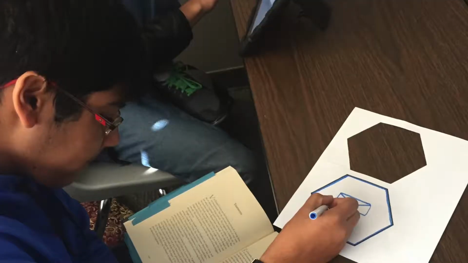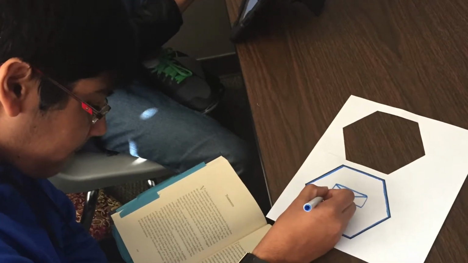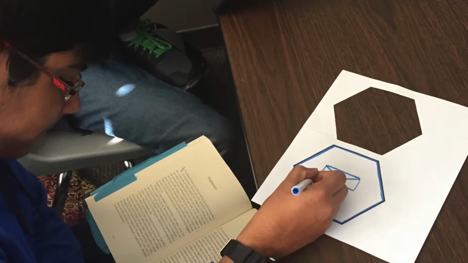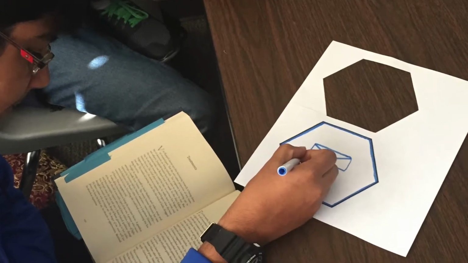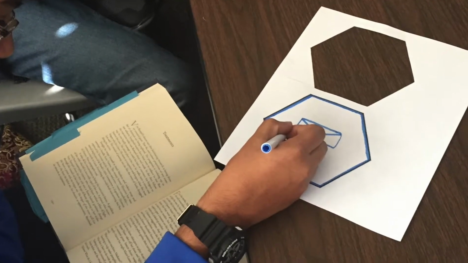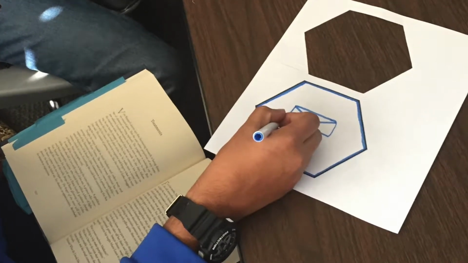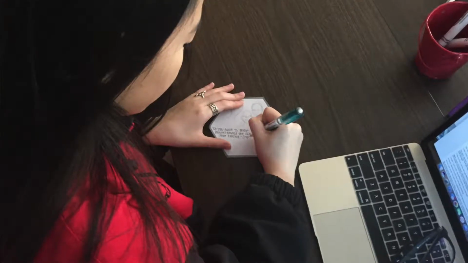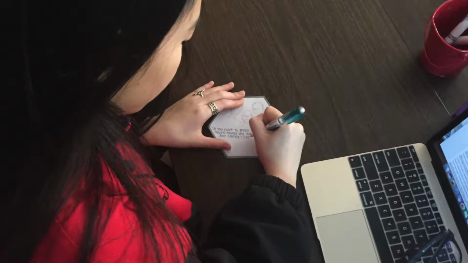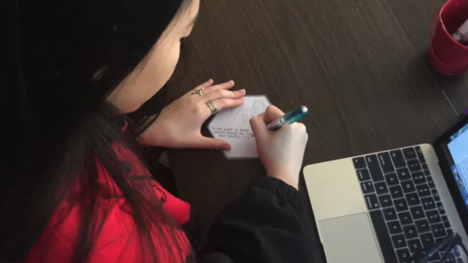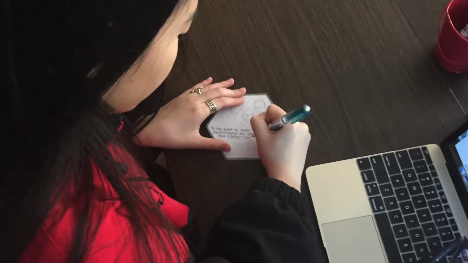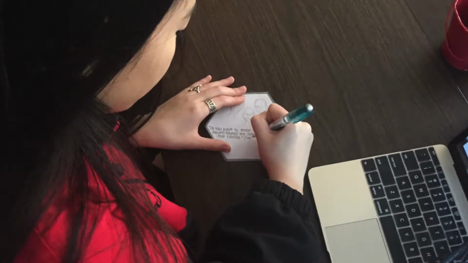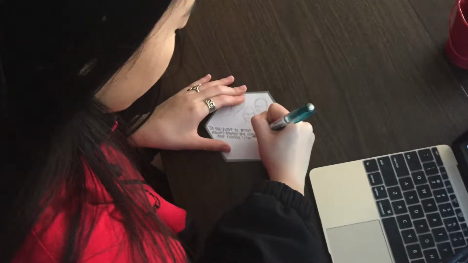And we had 4 expectations for them. So the expectations were first that they answered the question with a symbol. So it was an opportunity for them to visualize their answer, but also to be creative. And their second expectation was that they explained on the hexagon what that symbol was and how it answered their question. And then they also had to make sure that they had their name on the front of their hexagon.